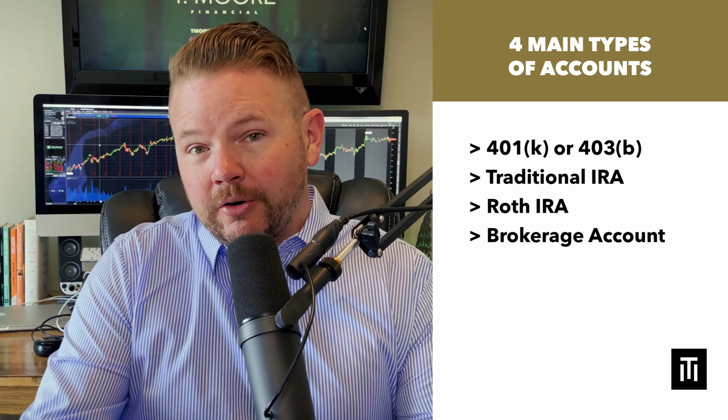The types of retirement accounts we're going to be talking about today are a 401k or a 403b, and you can put them in the same basket for this example. A traditional IRA, a Roth IRA, and then just a traditional brokerage account. Those are the four big buckets we're going to be talking about today. And to go back to my earlier example, there's an order for which is the most tax efficient way to invest your money.